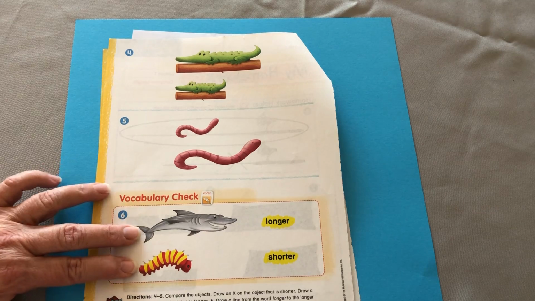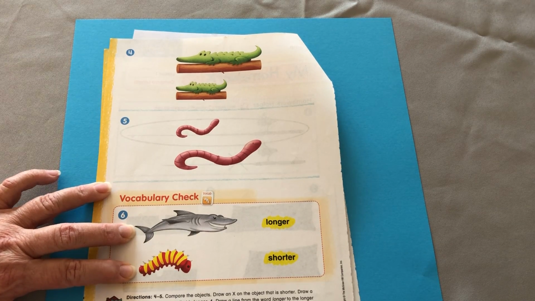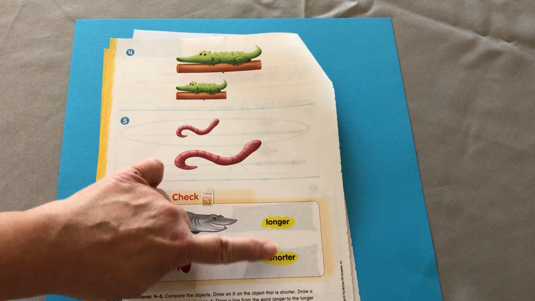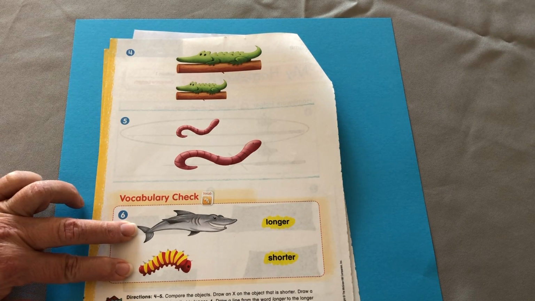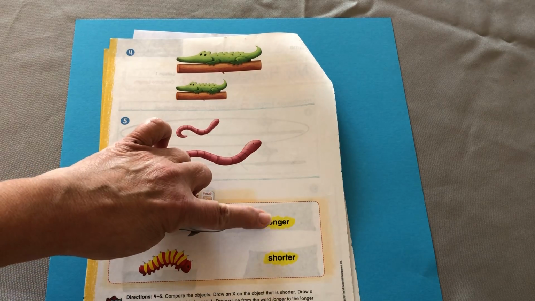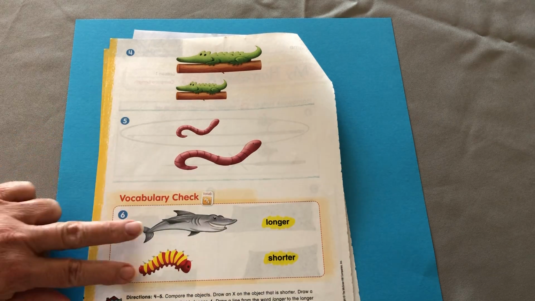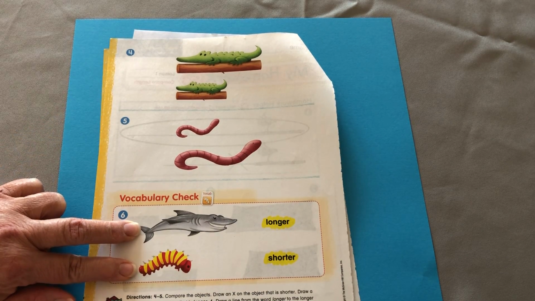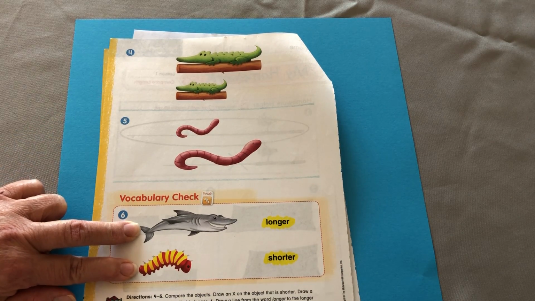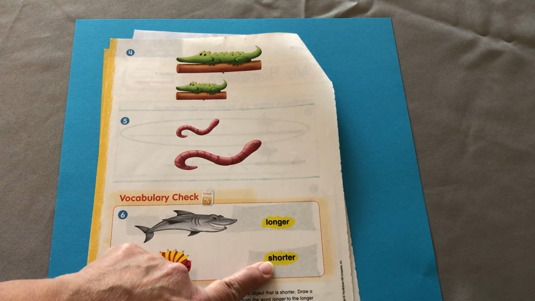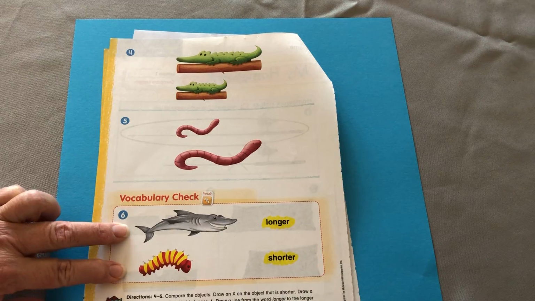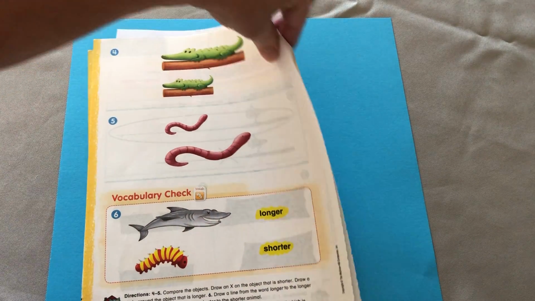Now this is asking you to check the vocabulary. And these vocabulary words are big words, and they are longer and shorter. And what you're going to do is you're going to find which object is longer, and you're going to draw a line from the word longer to the longer object. So you could do that now. And then this word is shorter, and you're going to draw a line from the word shorter to the shorter object. All right.